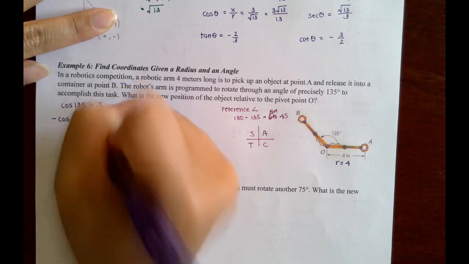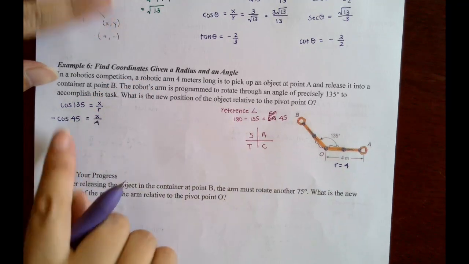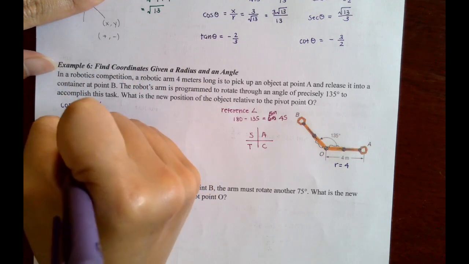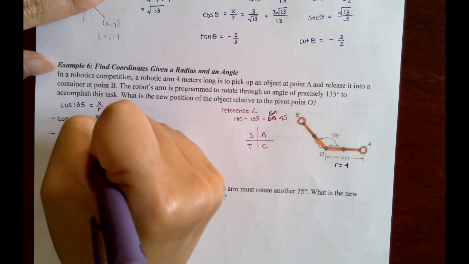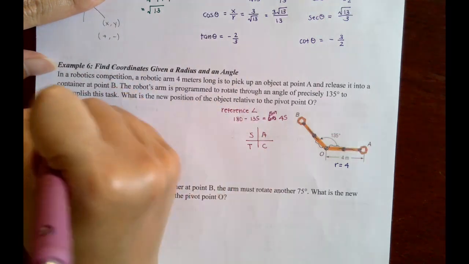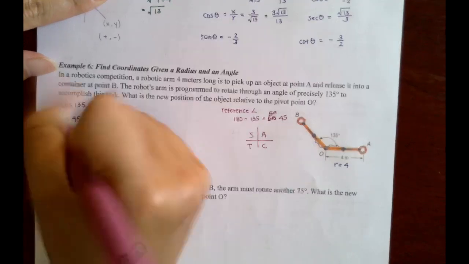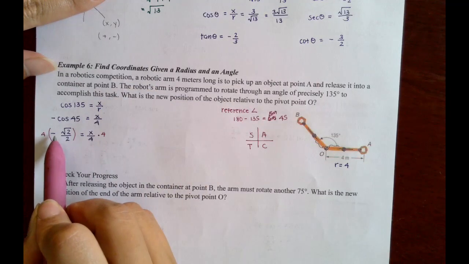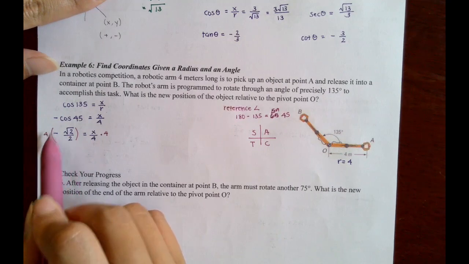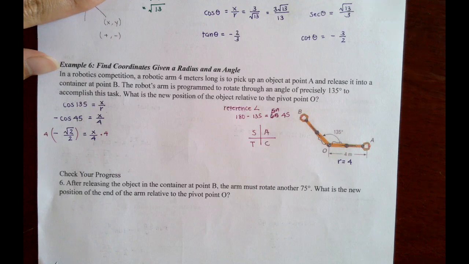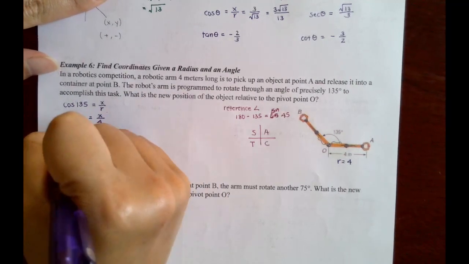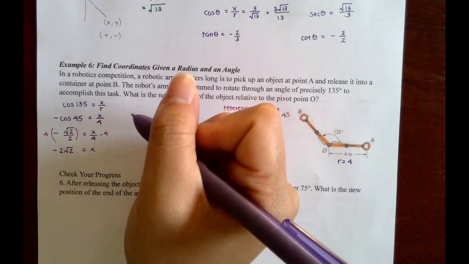And I can fill r with 4. All right, radius is 4. Okay. Negative cosine of 45 is negative square root of 2 over 2. I'm going to multiply by 4 on both sides here. The reason why I put the parentheses is because this negative is not a minus. I don't want to do 4 minus this. I want to do 4 times this. Okay. And this will give me x. 4 over 2, this is negative 2 square root of 2 is my x.